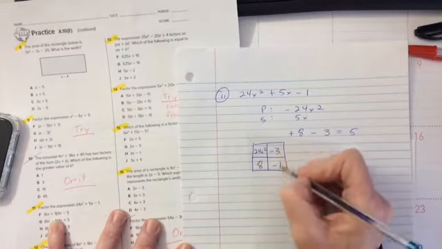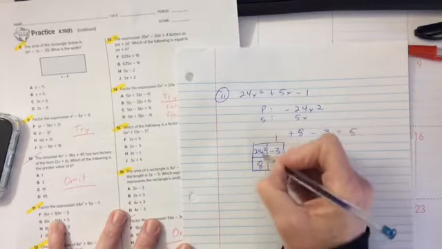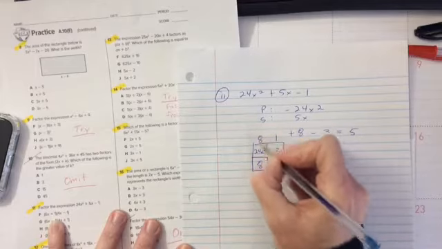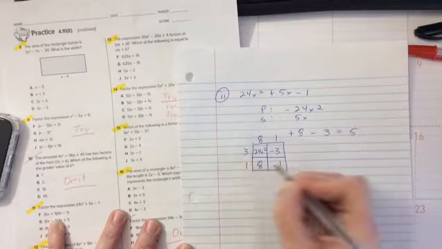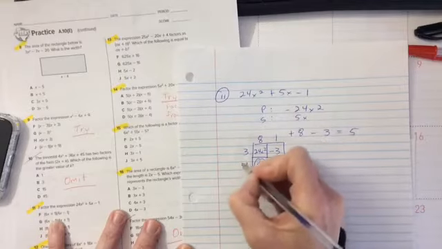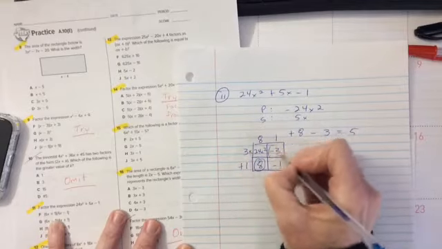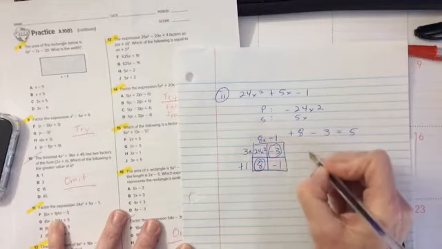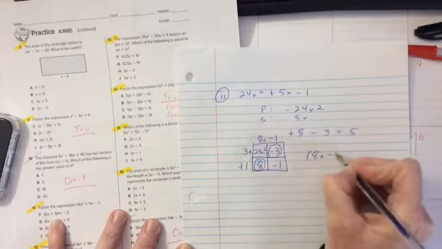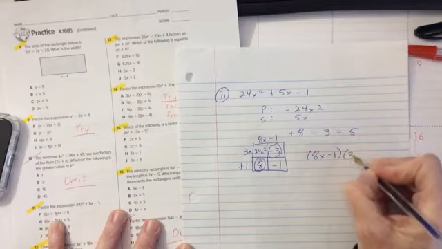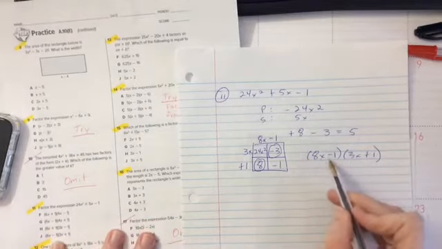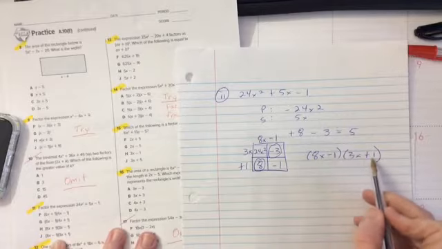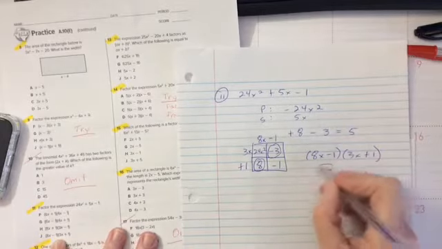We know that we can factor out a 1 here. We can factor out an 8 here. This way we've got a 3, and this way we've got another 1. That is positive, and this is negative, so that becomes negative. So now we have 8x minus 1 times 3x plus 1. Therefore, your answer is 8x minus 1, 3x plus 1, which is J.